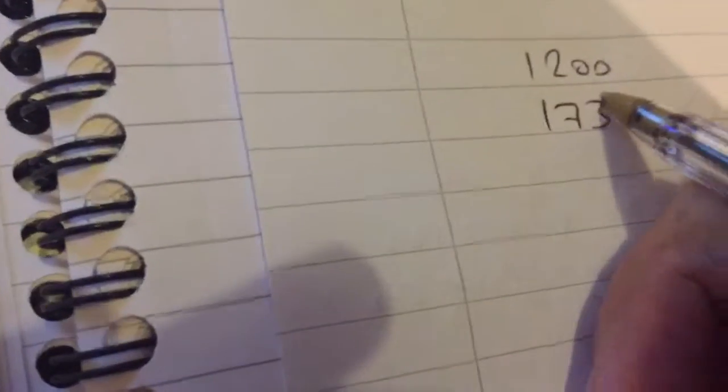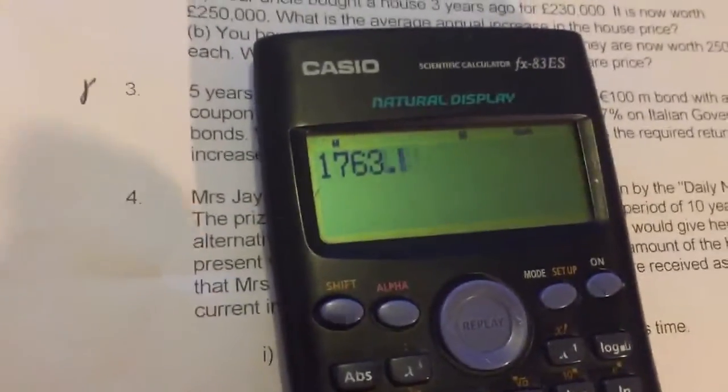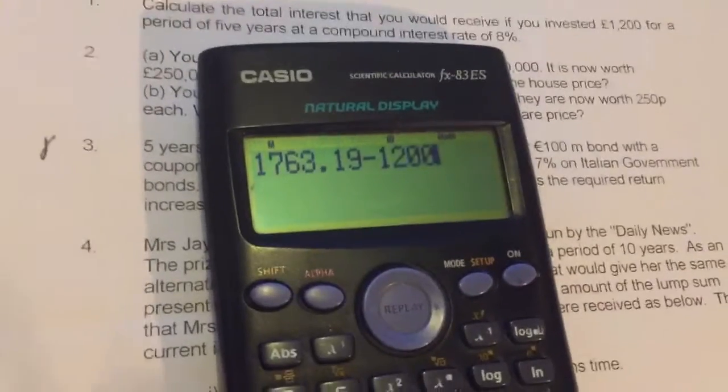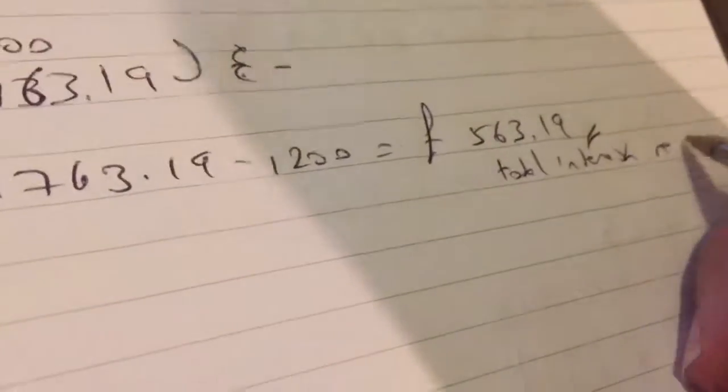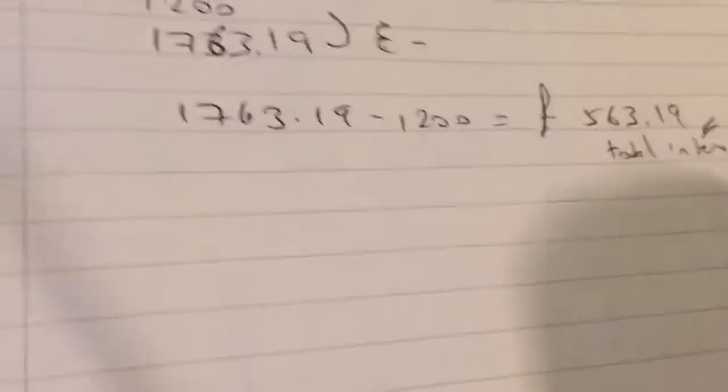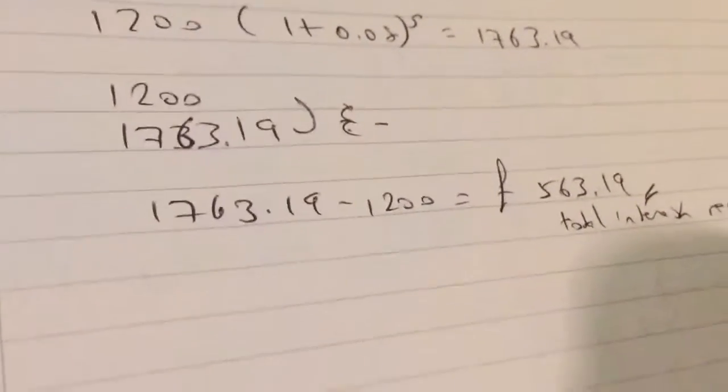So total interest that you would receive. So initially you invested 1,200. At the end we got 1763.19. Take them away from each other. So 1763.19 minus 1,200 is £563. That's the total interest received, 563 and 19 pence.